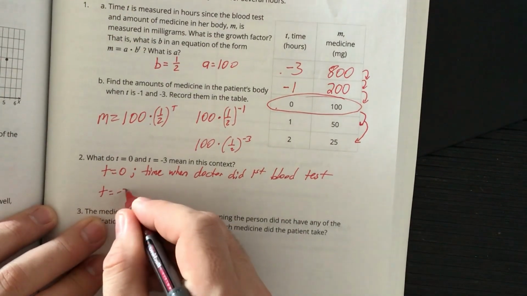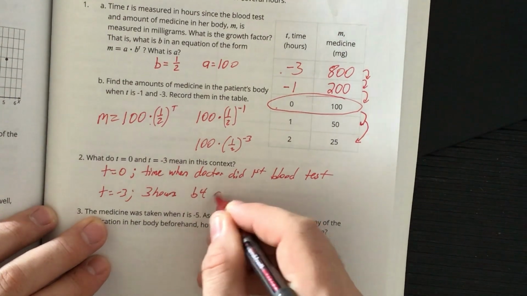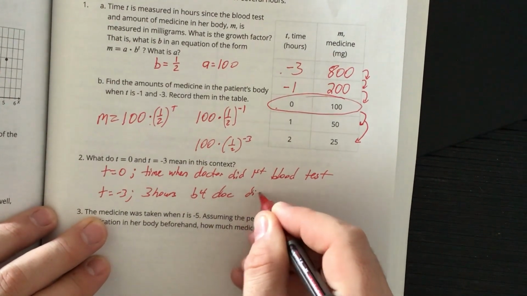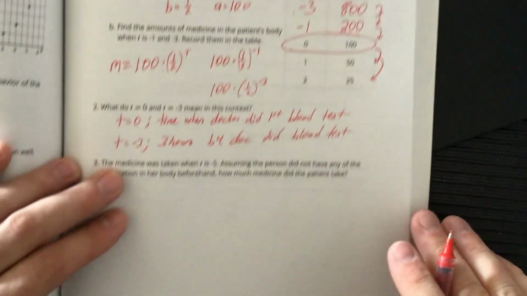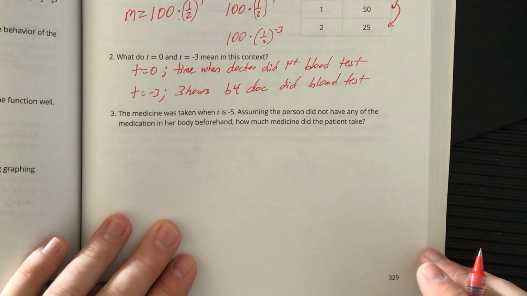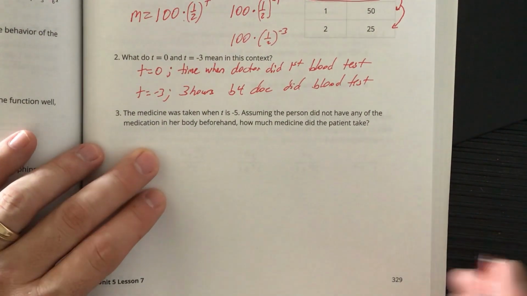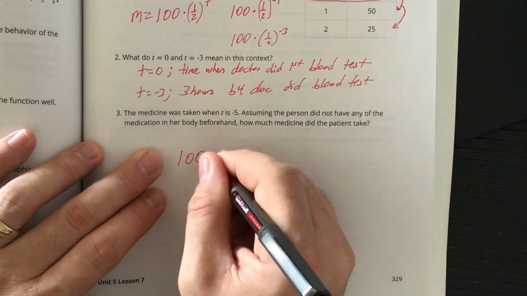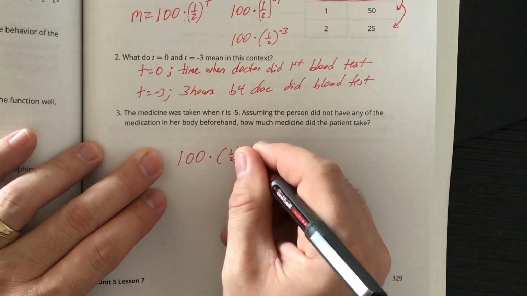So T equals -3 would mean 3 hours before the doctor did the blood test. The medicine was taken when T is -5. So she took it 5 hours before she went to the doctor.